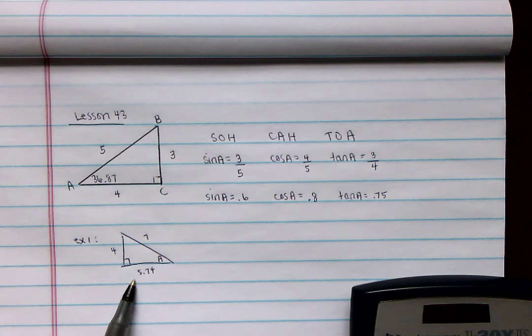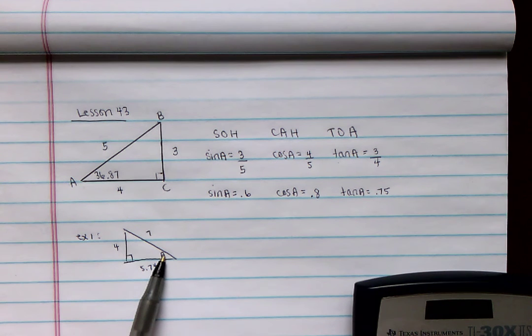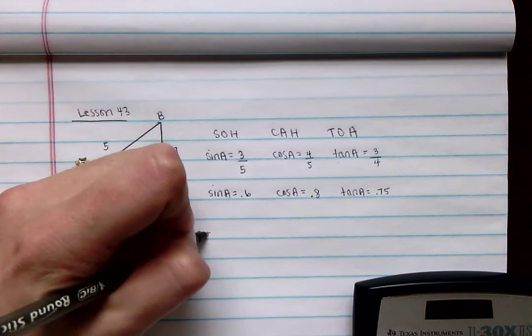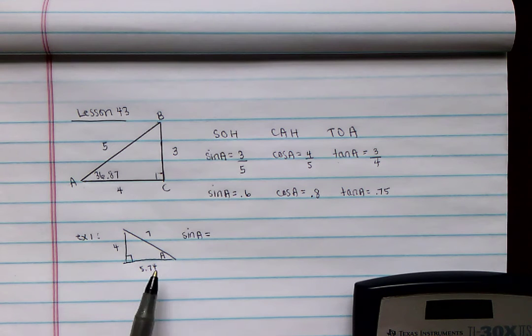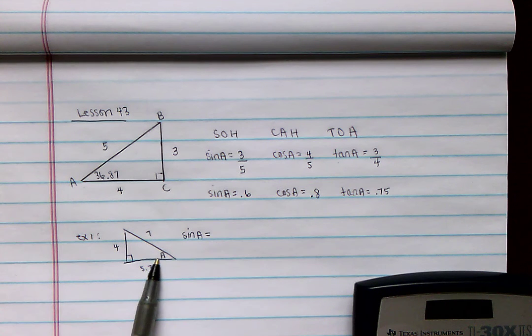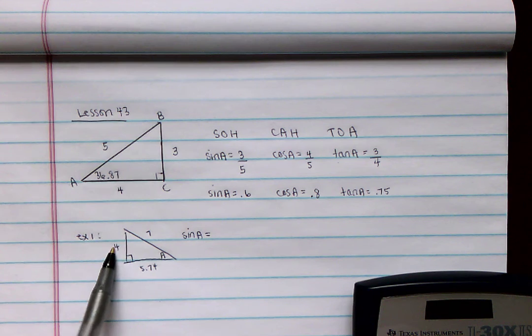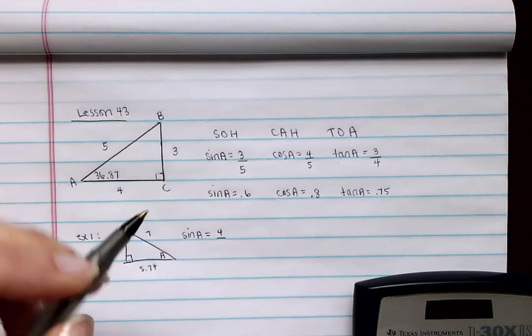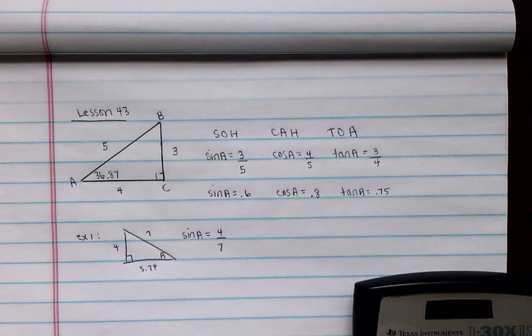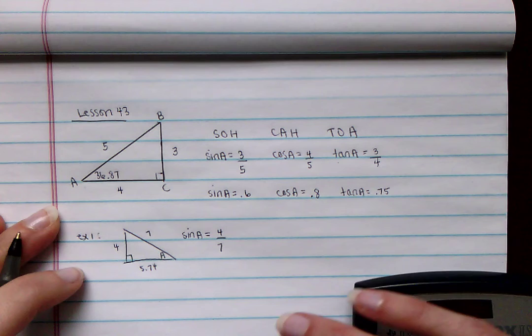Okay, so if we're going to find the sine of A on this one, we're going to have to do sine of angle A equals. And then remember, the sine is the opposite over the hypotenuse. So looking at angle A, we're going to go opposite, which is 4, over the hypotenuse, which is 7. Seems easy enough, right? So that's the first one.